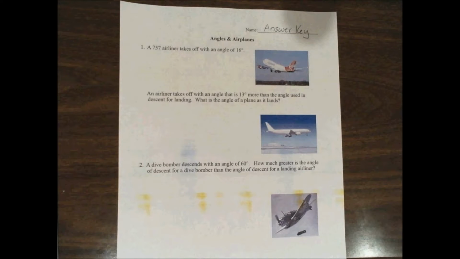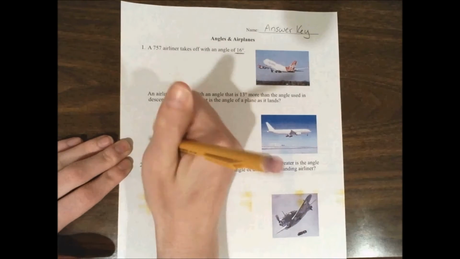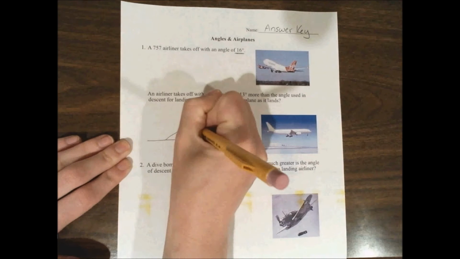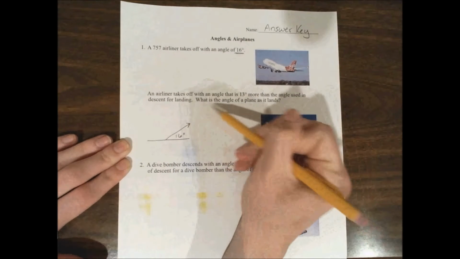Right, so we know that this airplane takes off at 16 degrees. I'm going to draw a little visual. So it's going to take off at 16 degrees. We want to know, what is the angle of a plane as it lands?